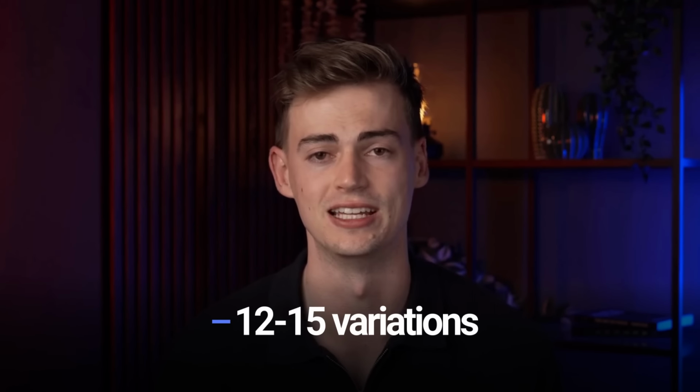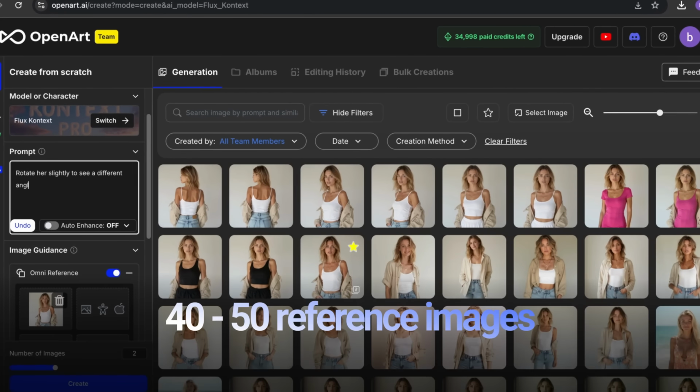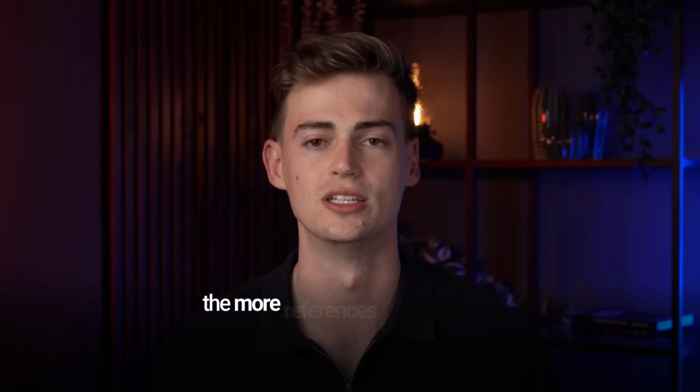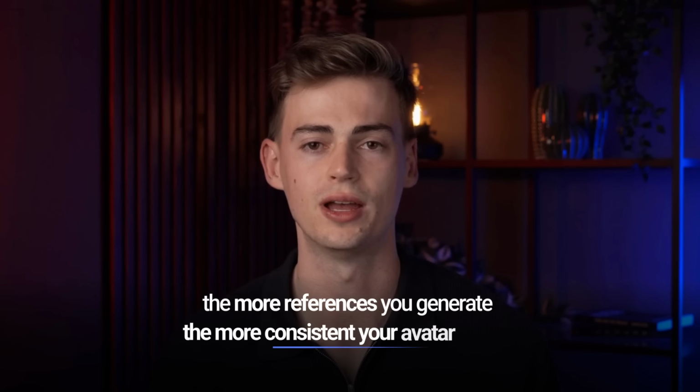Now, one angle isn't enough, so I'm going to generate more. But this is where I see a lot of people go wrong. Most people only generate 12 to 15 different variations and think that's good enough. I've tested with 12 to 15 images and I've also tested with something crazy like 40 to 50 reference images. What I found is that the more references you generate, the more consistent your AI avatar will be. So I'd say go absolutely ham on this step.